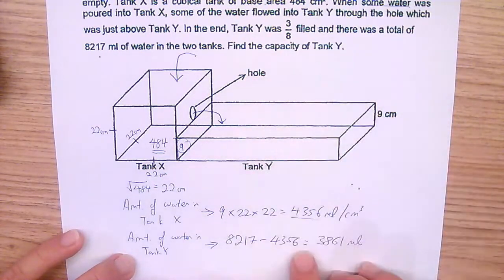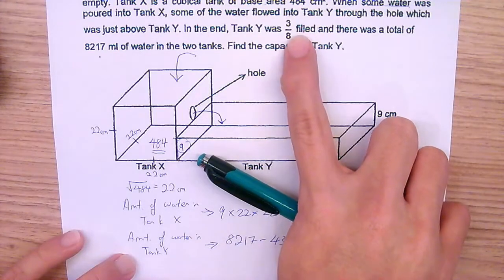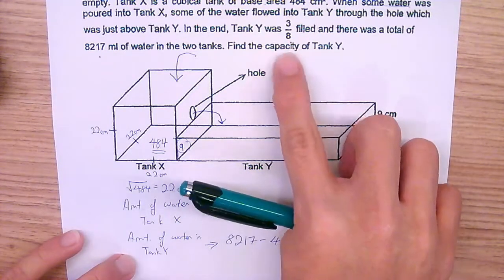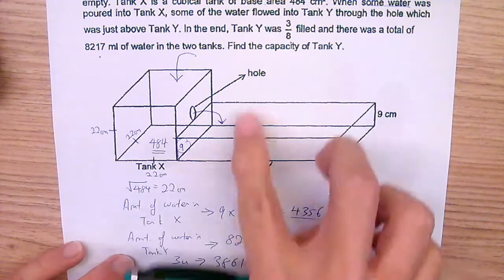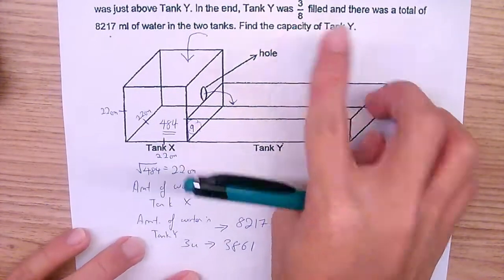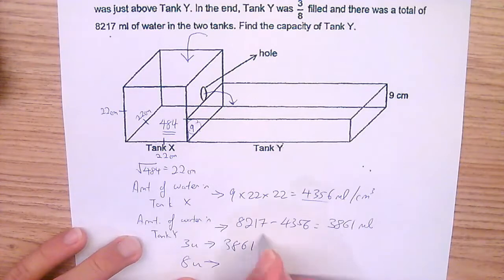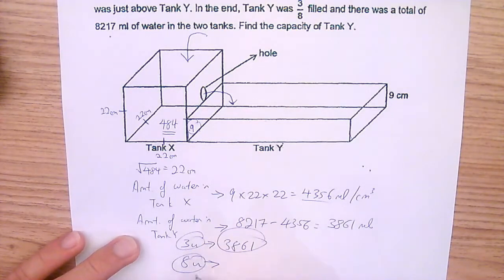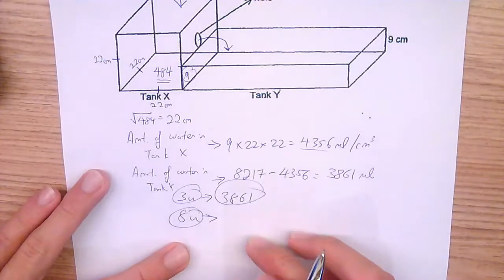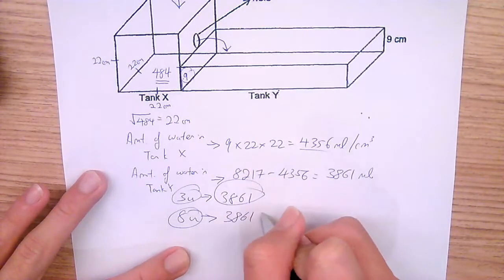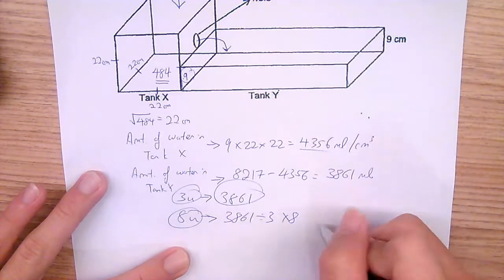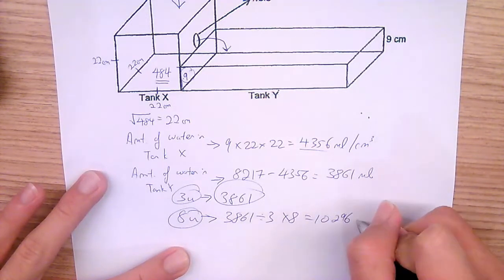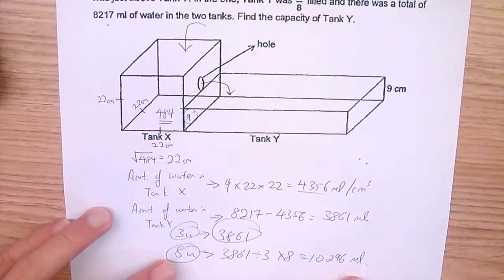Easy, right? Because if it's 3/8 filled, it is this much. How to find out the capacity of the tank when it's 8/8 filled? Right now I can just write 3 units will be 3861. I want to find out the total capacity, so I have to find 8 units. So it will be this divided by this multiplied by this. This method I taught you all 10,000 times already. So please, it's a brilliant method. So 3861 divided by 3 multiplied by 8. Just use your calculator and you're going to get 10296 ml of water. Okay?